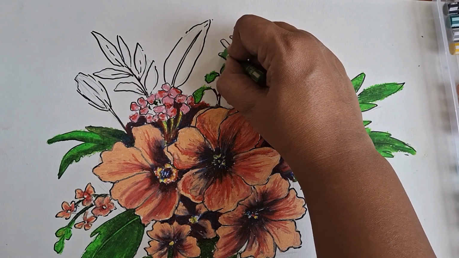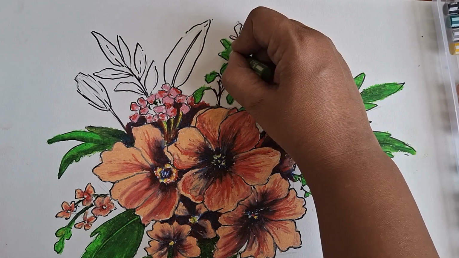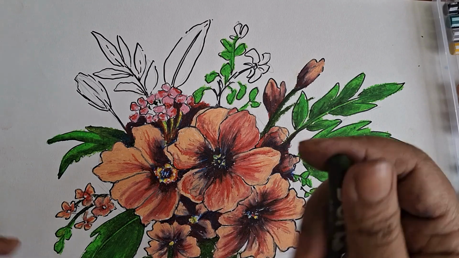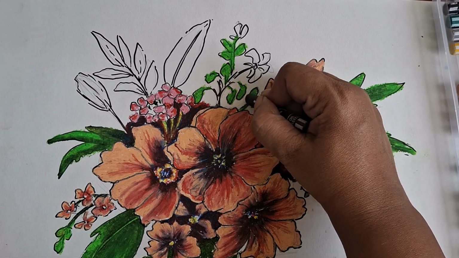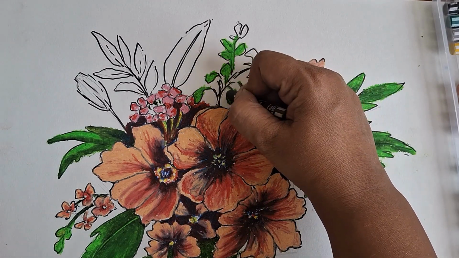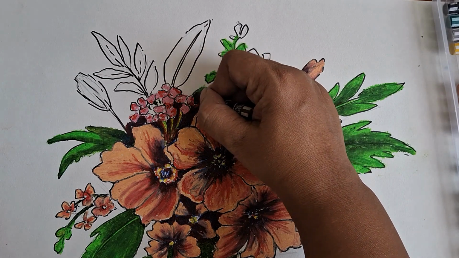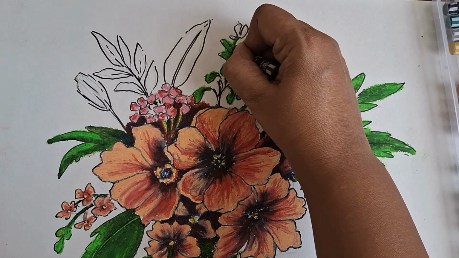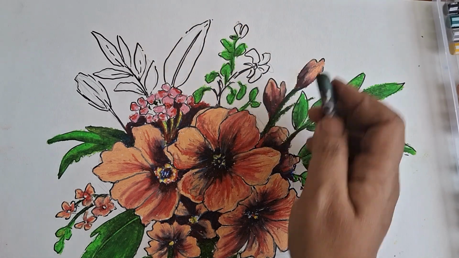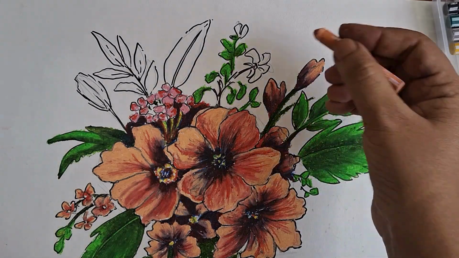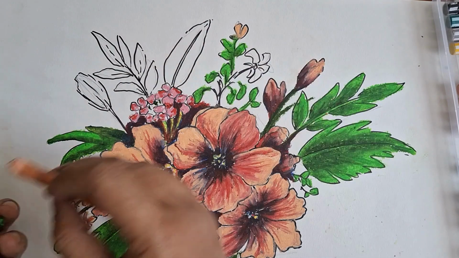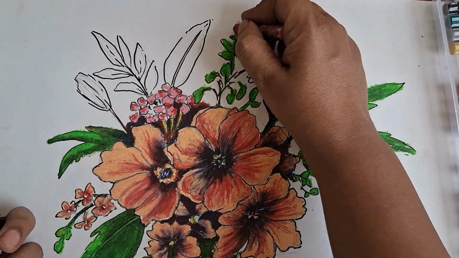Now use these green colors on all the leaves. Whenever we do realistic art, we have to use shading technique with the help of dark colors and light colors, so that it gives a natural look for that object.